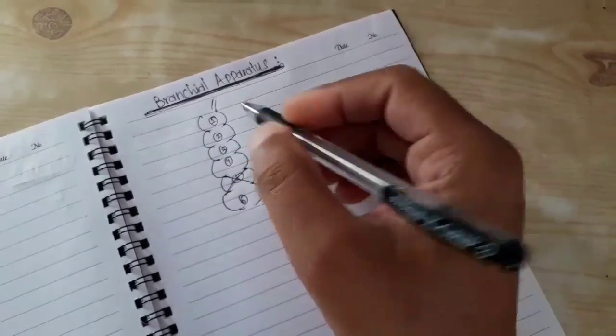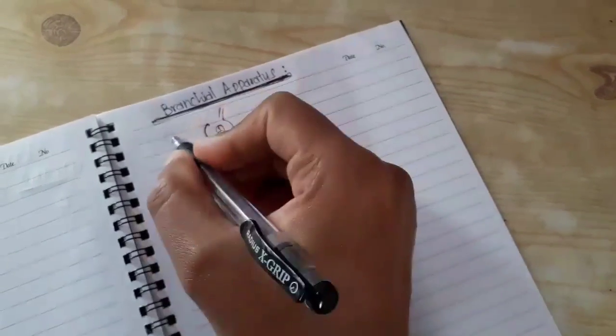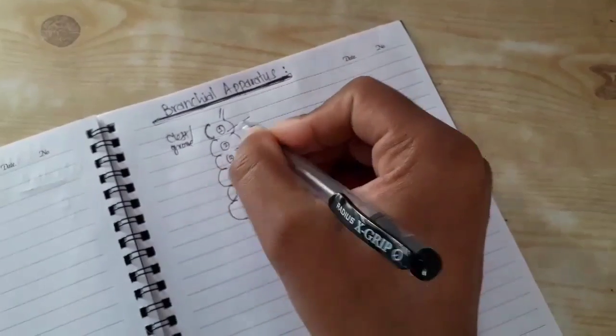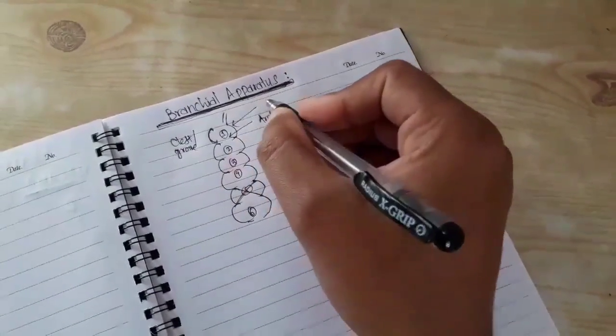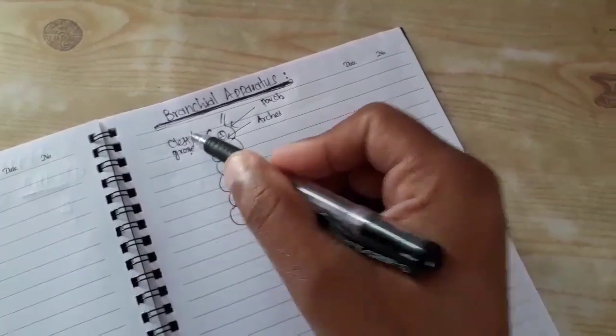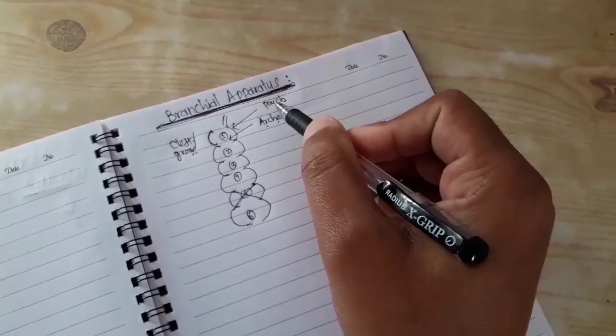Now the parts of the branchial apparatus. Each branchial apparatus has 3 parts. The outer part is called the cleft or groove. The middle part is called the arch, and the inner part is called the pouch. The cleft or groove is derived from the ectoderm, the middle arch is derived from the mesoderm, and the inner pouch is derived from the endoderm.